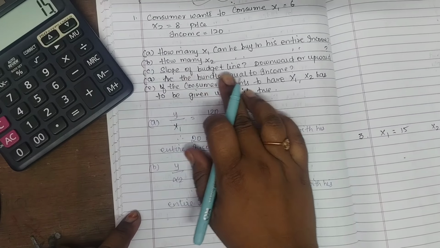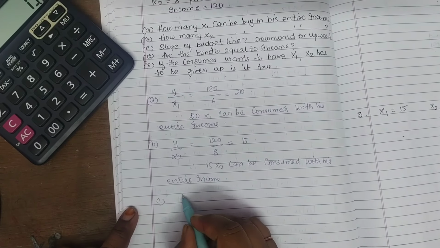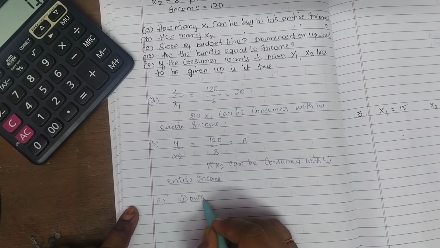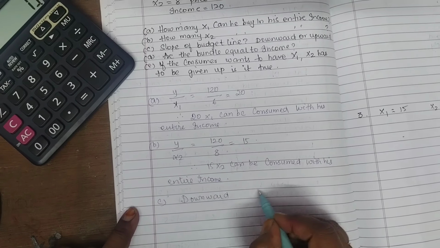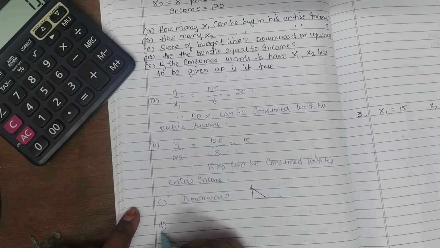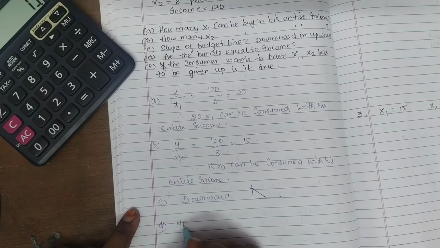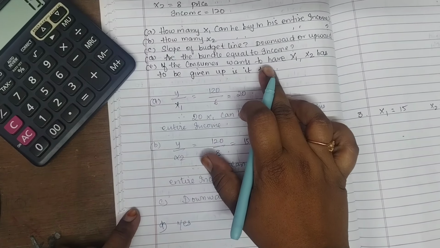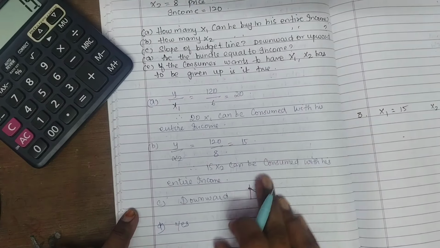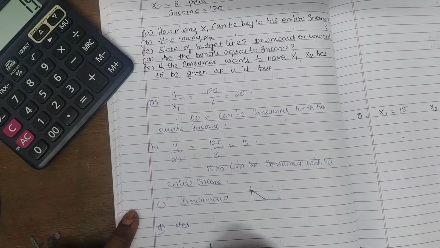Okay, slope of budget line, downward or upward? So the answer will always be downward. Please write downward, because the slope of the budget line is always downward. D1, are the bundles equal to the budget line? Yes. If the consumer wants to have more x1, x2 has to be given up. Is it true? Yes, it is true.